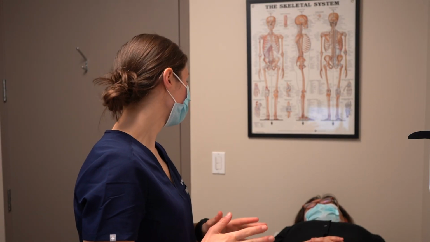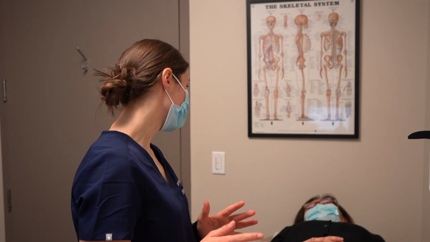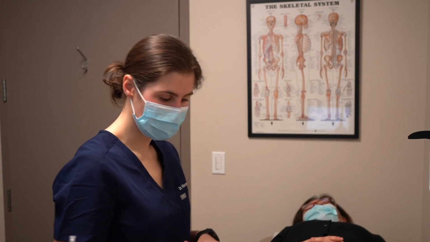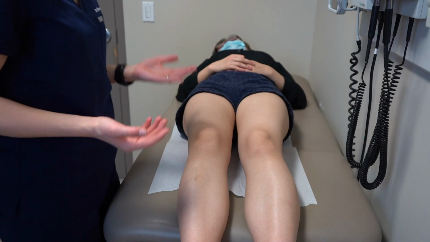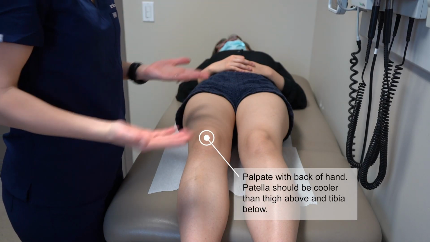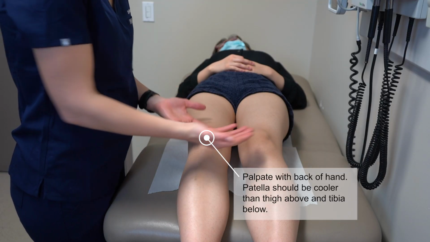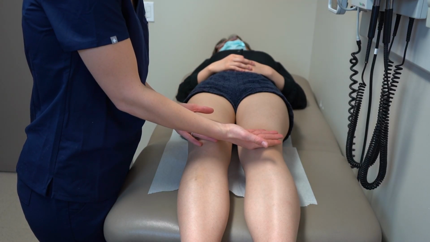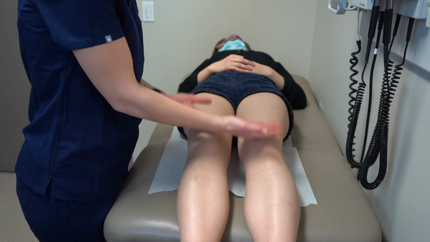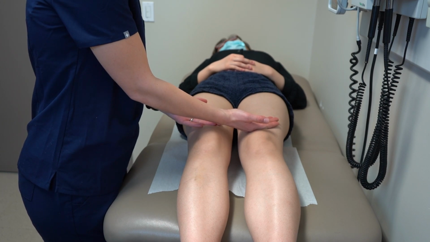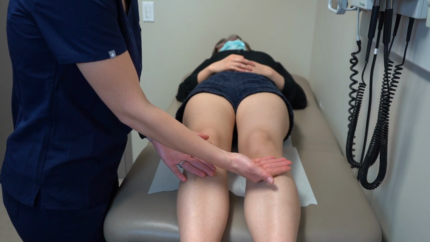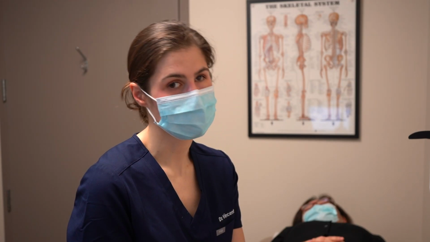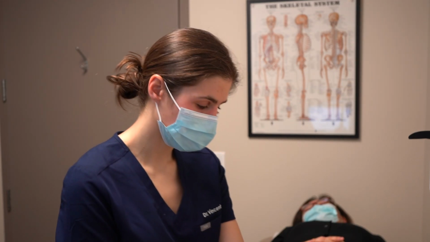Okay. I just want to confirm that you don't have any pain in either knee. No. Again, okay, excellent. So I'll start with temperature. Using the back of my hands, I'm going to compare the knees together, starting with the patella, feeling the temperature there. And I want to confirm how that feels compared to the thigh and the tibia. The patellas bilaterally feel cooler than the thigh, which is normal. And they also feel cooler than the tibia, which is normal.